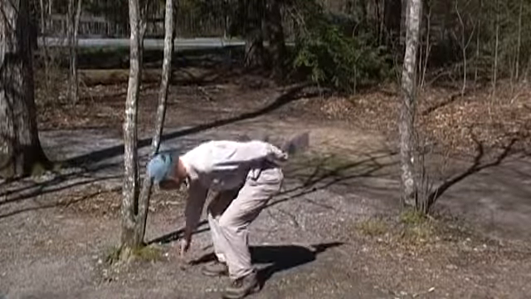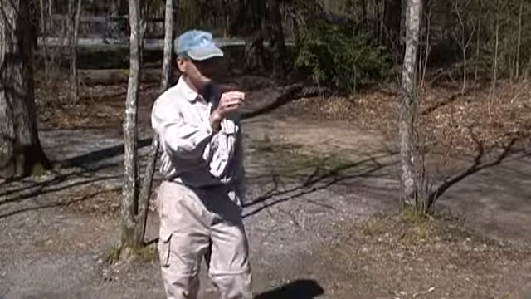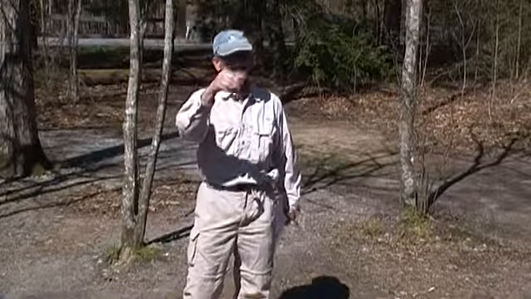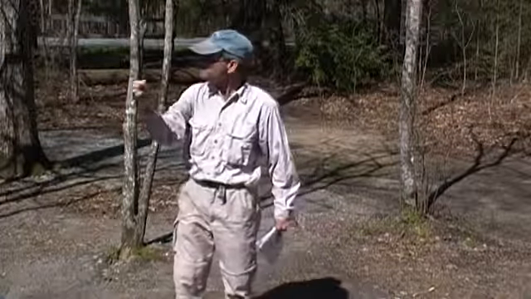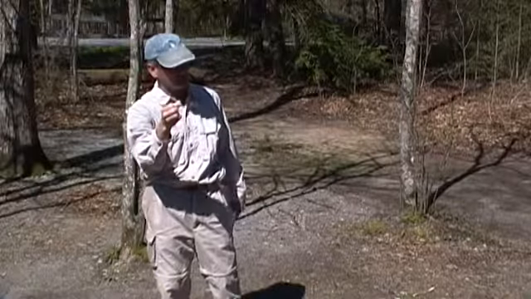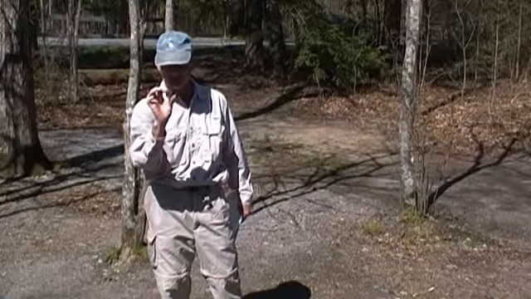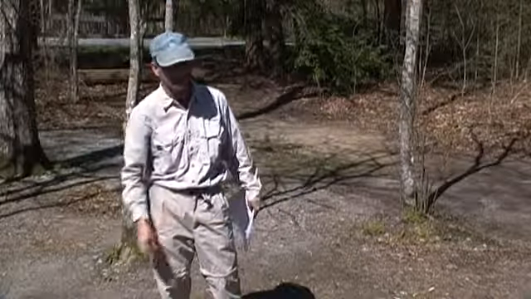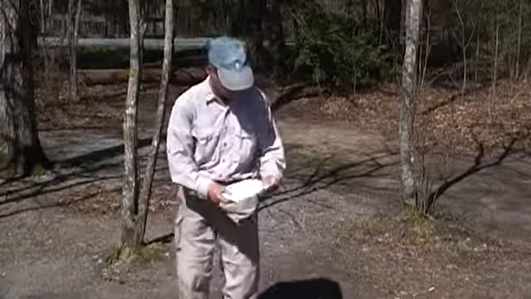In fact, oh, look what I found here. Anyone know what this is? Right here, you can tell that this is a sweet gum ball. So we know that probably not too far away from here we could find a sweet gum tree. So you don't have to have the leaves or the bark. You can just have fruit. Now I'll just put this back down so that the next visitor can come and find it on their own.